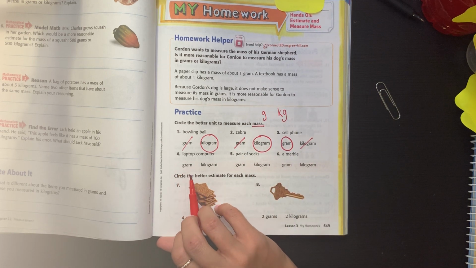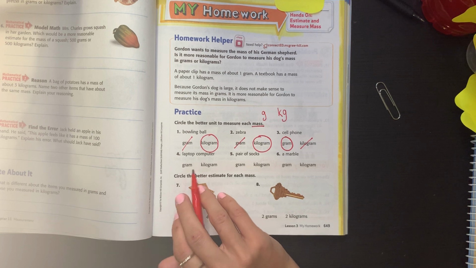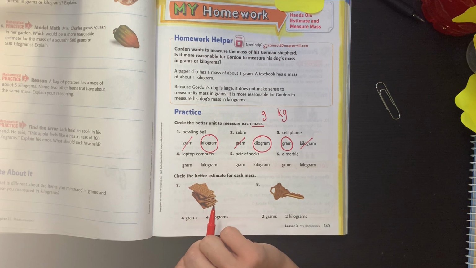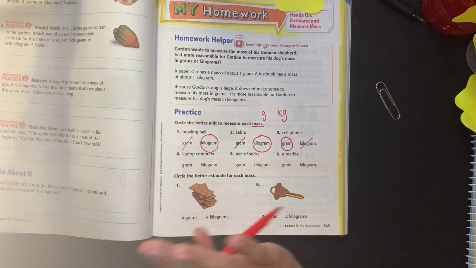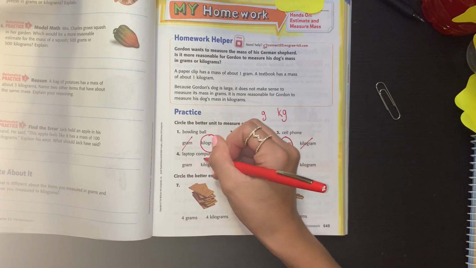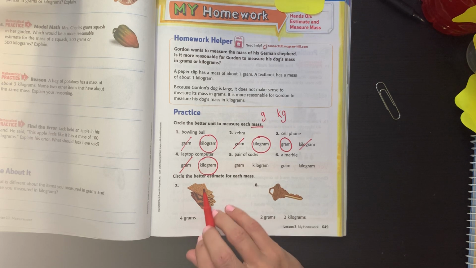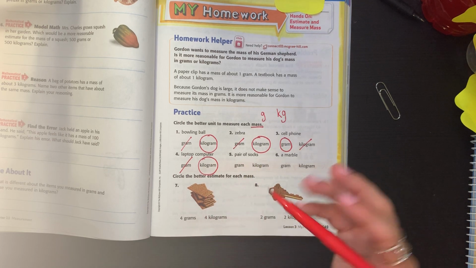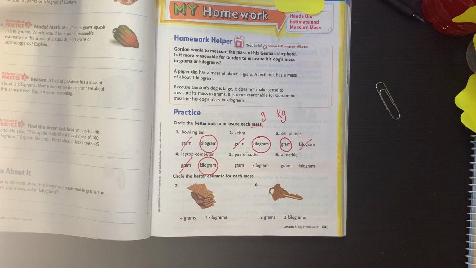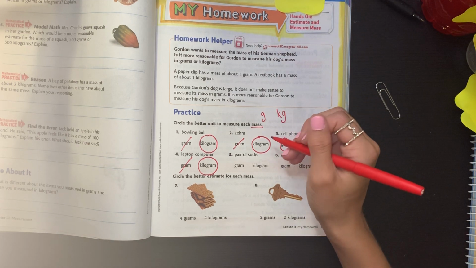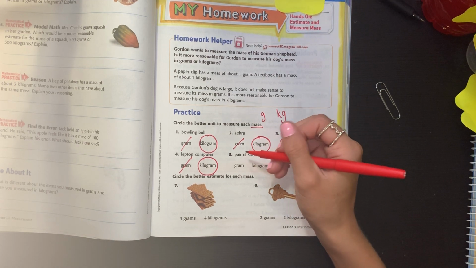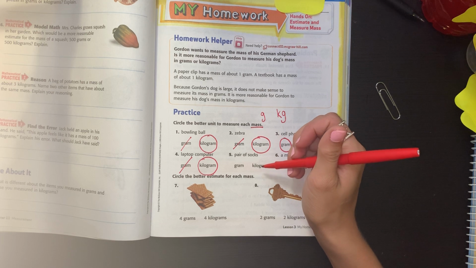Number 4, laptop computer. So a laptop's bigger than a cell phone. And I think it's just enough to the point where I would actually choose kilogram instead of gram because I think it's at least about the same or more than a dictionary, which would be about a kilogram.